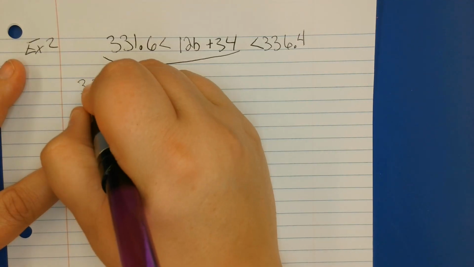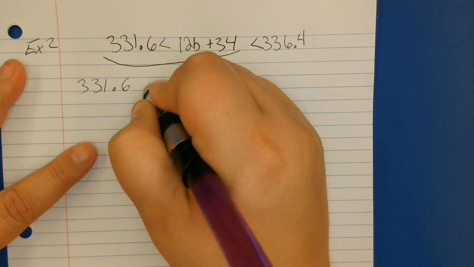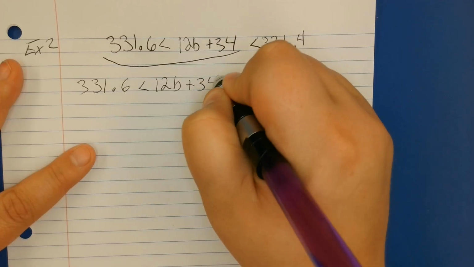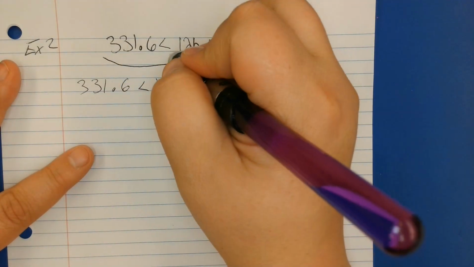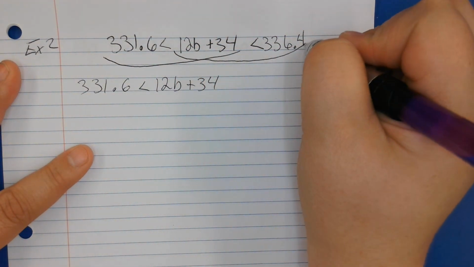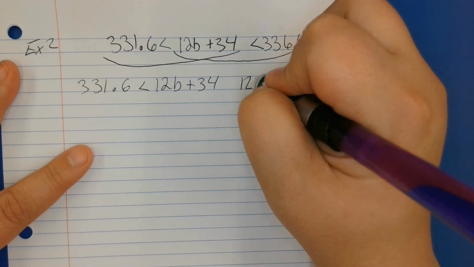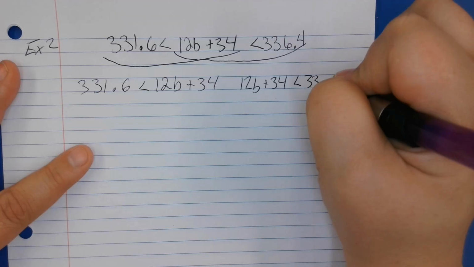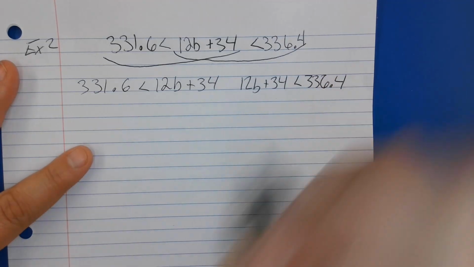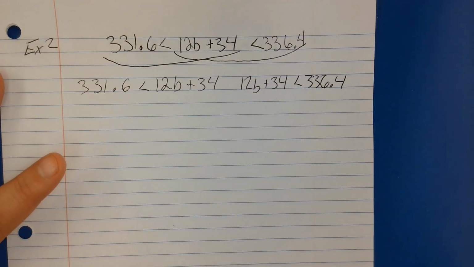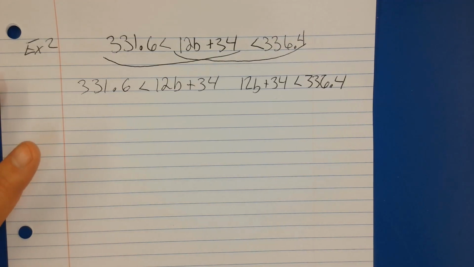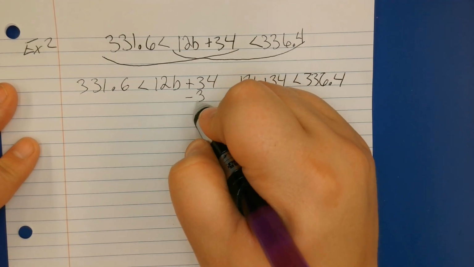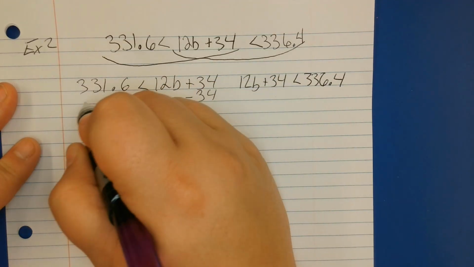So I have 331.6 is less than 12B plus 34. I'm also going to have 12B plus 34 is less than 336.4. We're going to solve these two inequalities. Over here, I'm going to subtract 34 because I'm trying to get the variable term by itself.